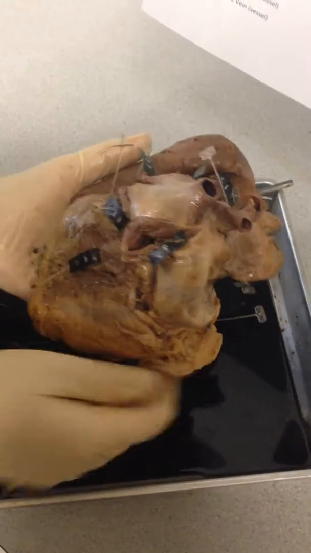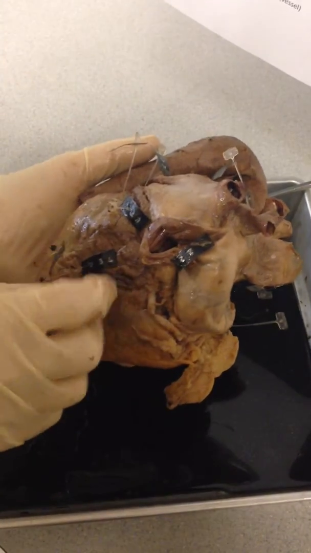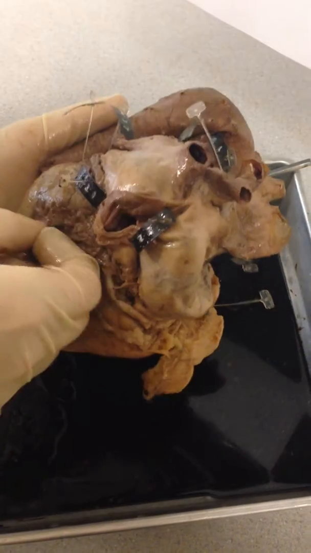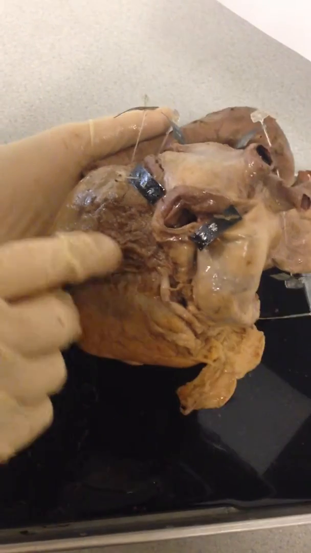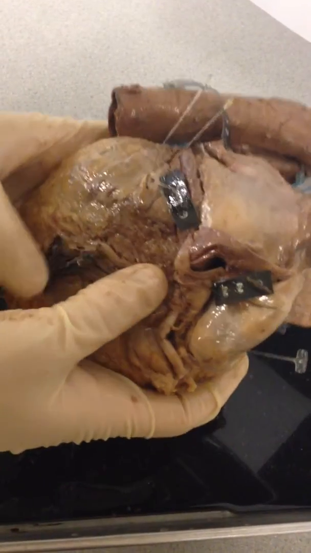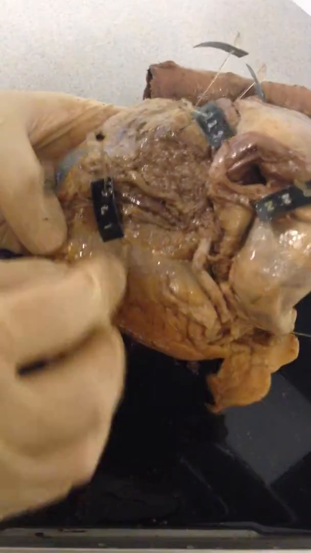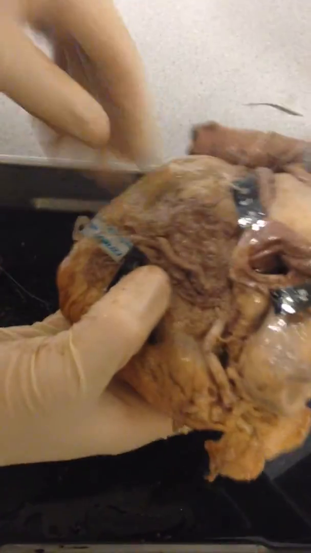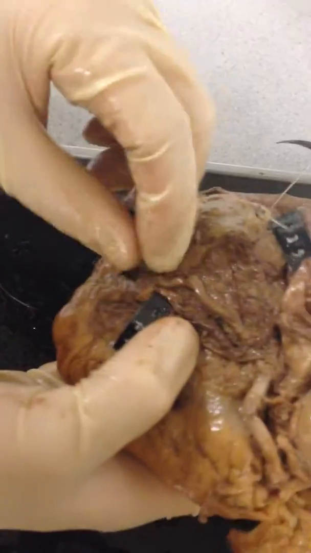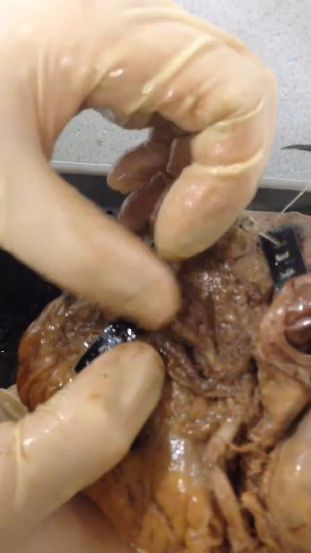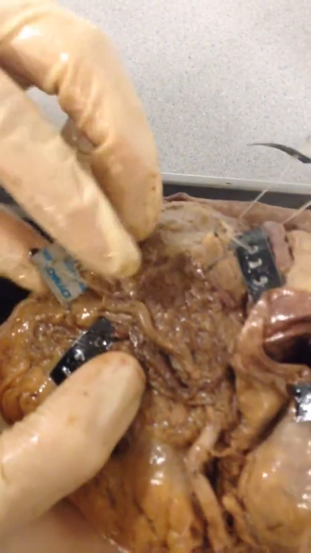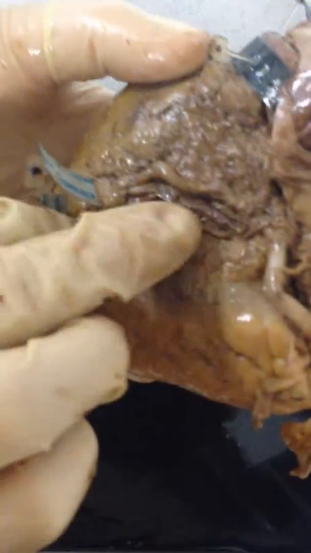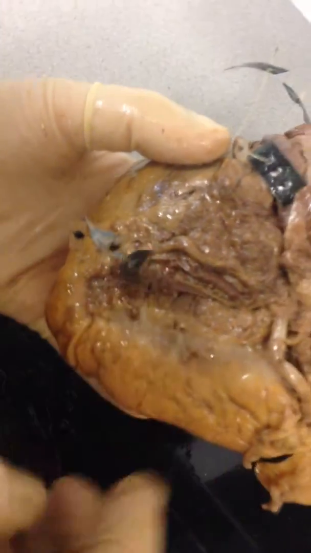Okay, 34, posterior interventricular artery. So we're going to flip it to the posterior side, and then find 34, which is the posterior interventricular artery. So don't get confused. This is it right here. Once again, it's wider and a little more bouncy. 41 we'll talk about later, but you can already see that it's going to be a vein because it's a little bit darker color.